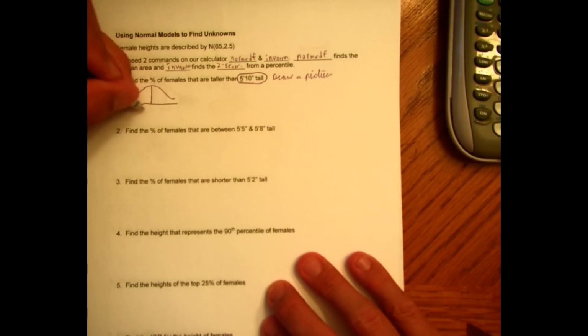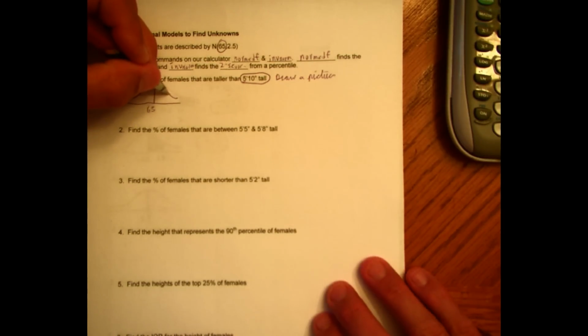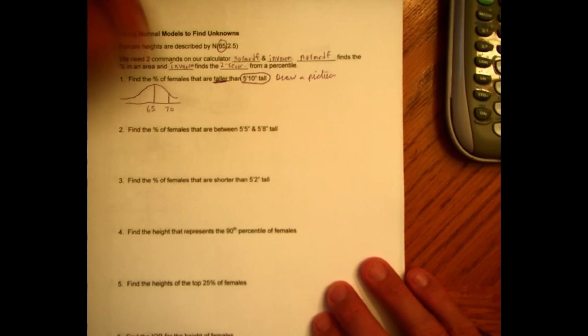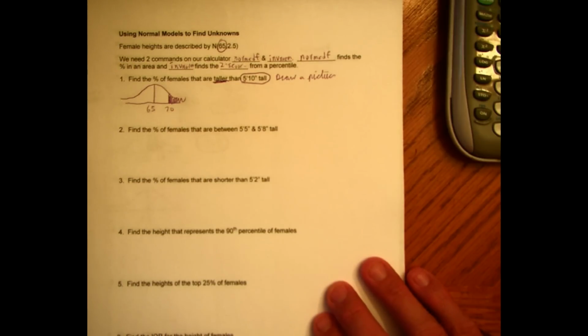The mean height is 65 inches. How do I know that? That's right there. 2.5 is my standard deviation, so approximately 5'10" is 70 inches. So that's going to be 2 standard deviations above the mean. Taller means we're going to shade this way. Okay? So here's what we're going to do.